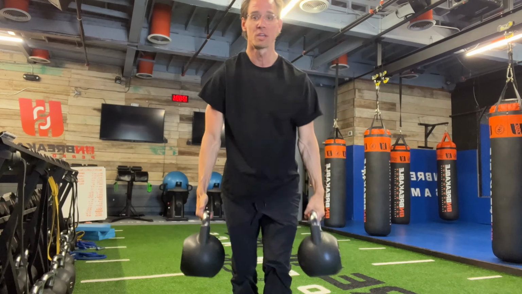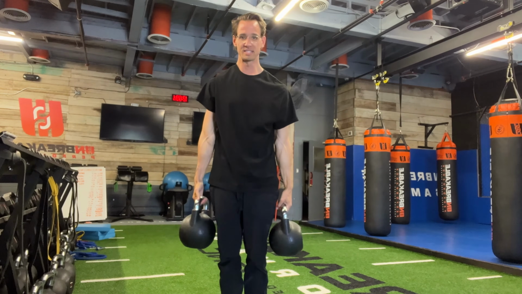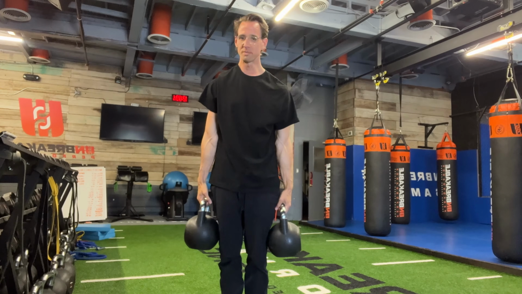What you're gonna wanna do is get 2 weights and then hold them for as long as possible. So I love using kettlebells. You can use whatever you want. But what you want to do is take the weights, hold them, and simply hold them. Just hold them as long as possible. Let them pull your arms down. It's a great stretch for the neck.